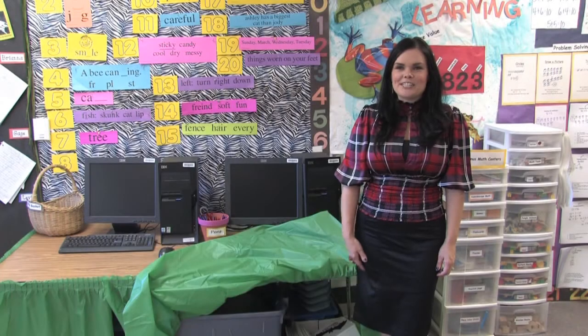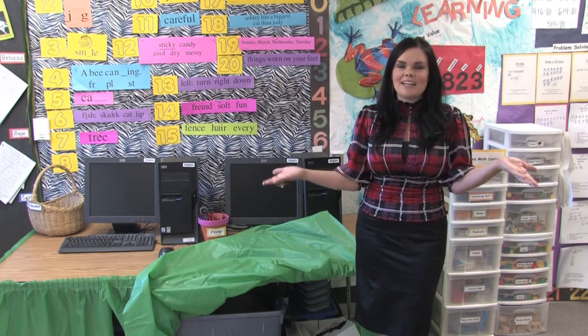Storage is always a huge concern for teachers. We simply have too much stuff and nowhere to put it. These self-adhesive vinyl tablecloths are the perfect solution. An inexpensive party store find, these tablecloths come in a variety of colors and have an adhesive strip to make application easy.